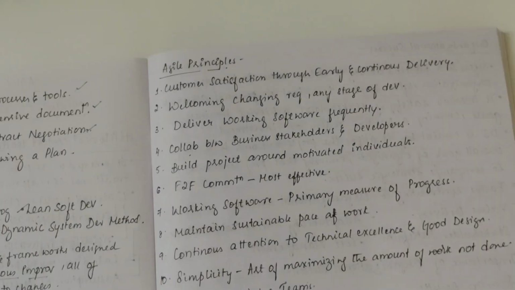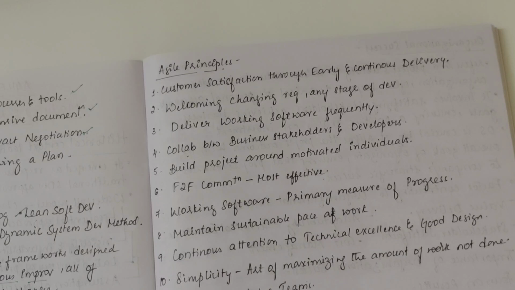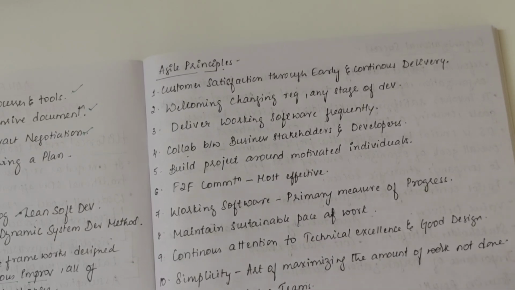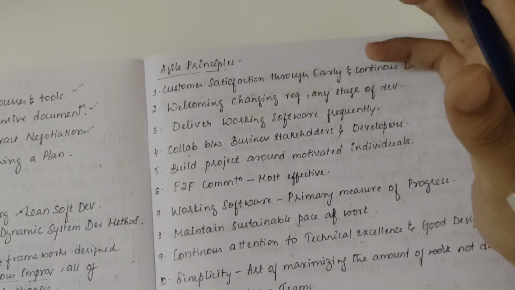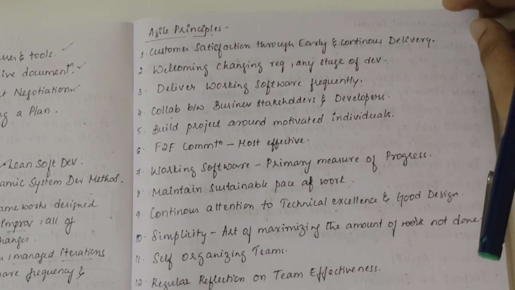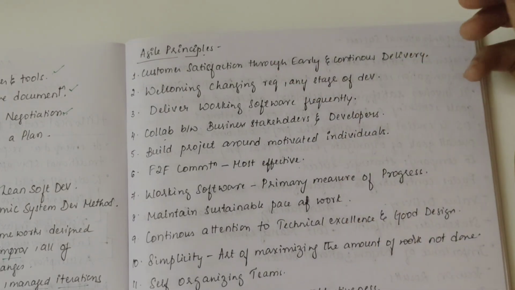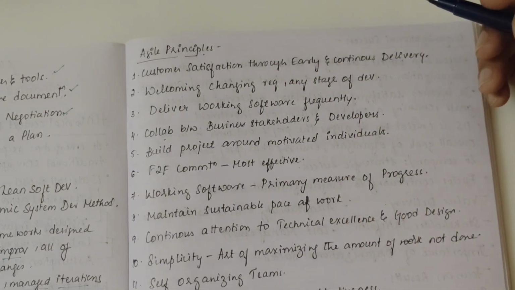Moving on further, we have the agile principles. Agile principles, again guys, is a pretty important topic. It could be asked for 10 marks. So make sure that you know all the 12 principles properly. I've just written down the main heading here. Make sure you explain this in 2 or 3 lines, okay? So the first one is customer satisfaction through early and continuous delivery.